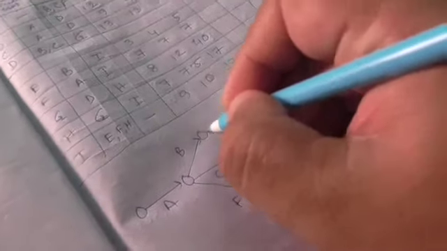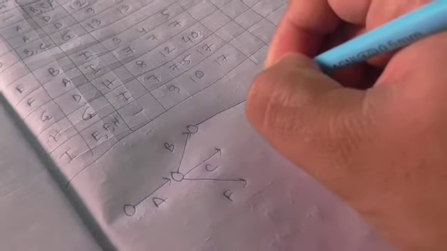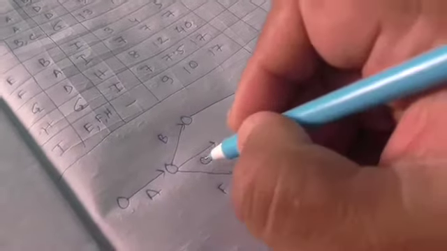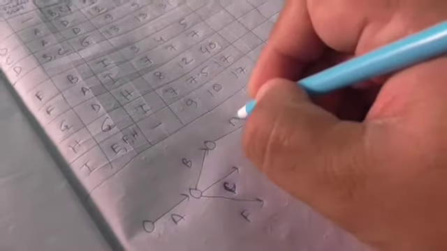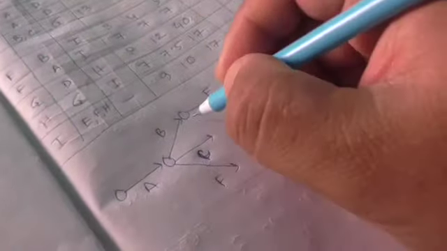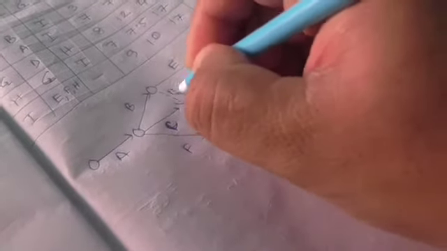So this is F. From B there will be E, and D is from B and C. Here we require a dummy, so I am denoting that D1.